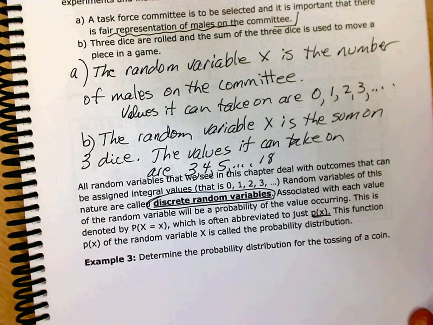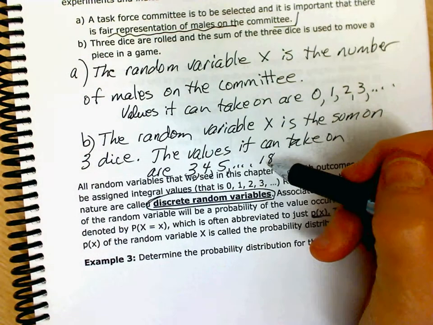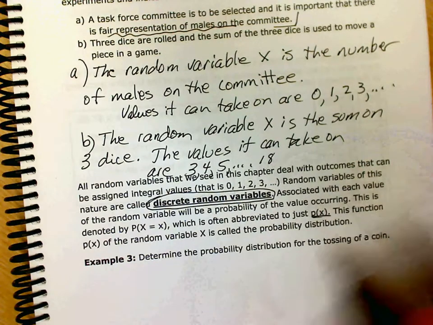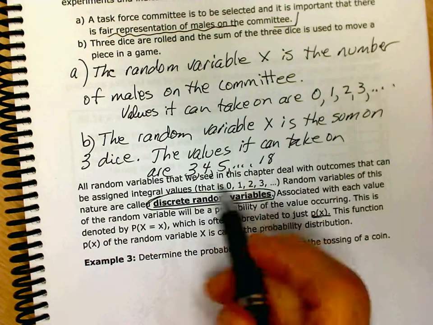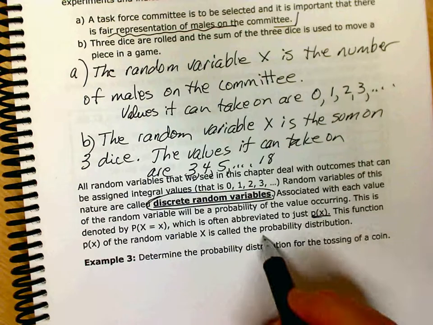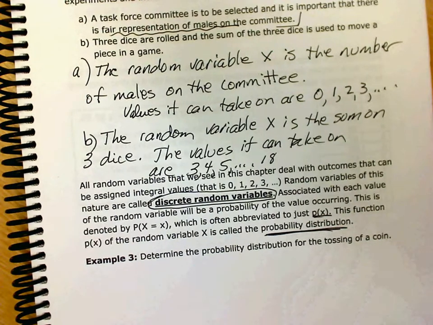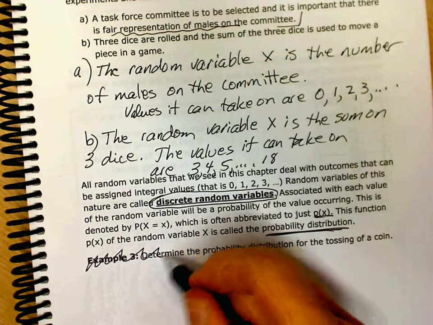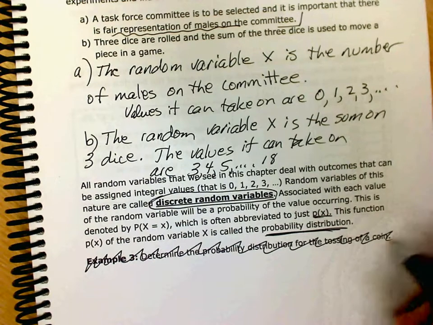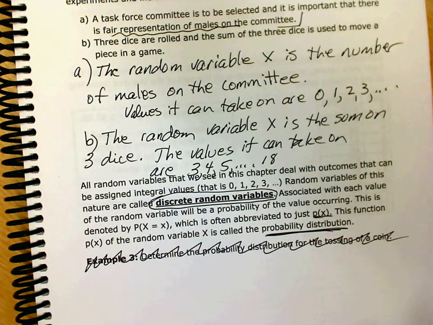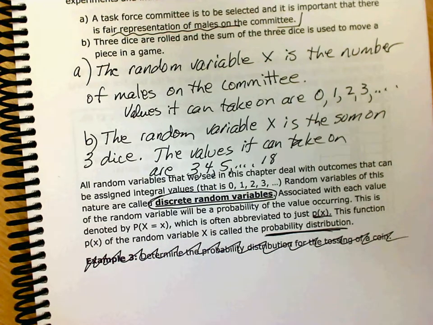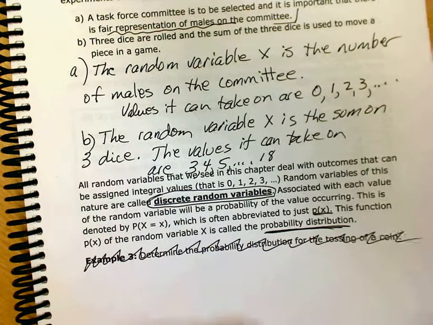So when we know all the values with the related probabilities, that is what a probability distribution is. I'm going to ignore this example. I'm not sure how helpful it is.